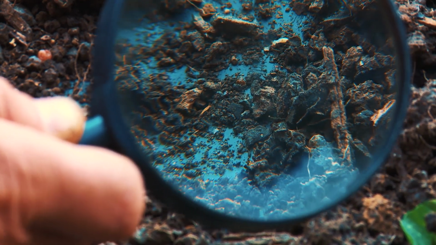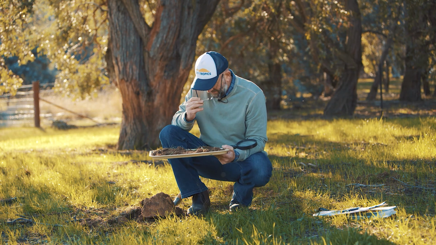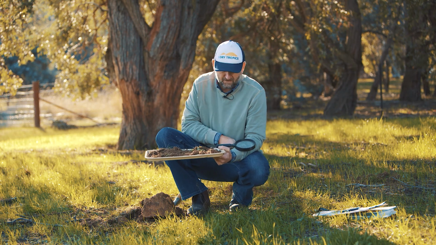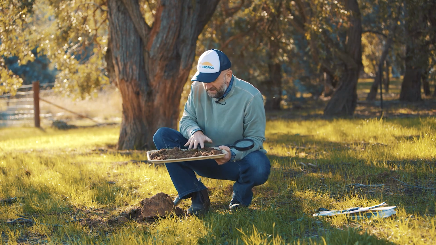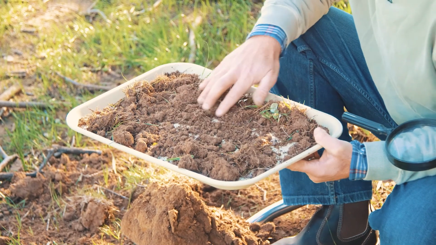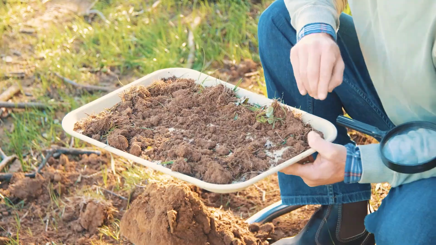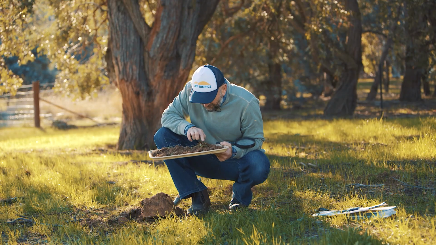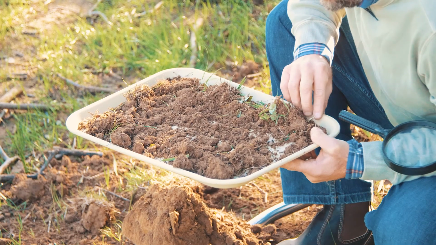Once you've given that 1 minute to get your eye in, and if you need to take your glasses off, well, now's the time to do it. You can start to carefully move it every now and again, just gently exposing new areas of the soil. So for 5 minutes, I'm just carefully looking through to see what I can see.